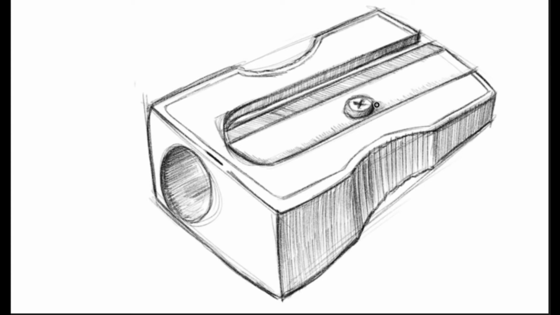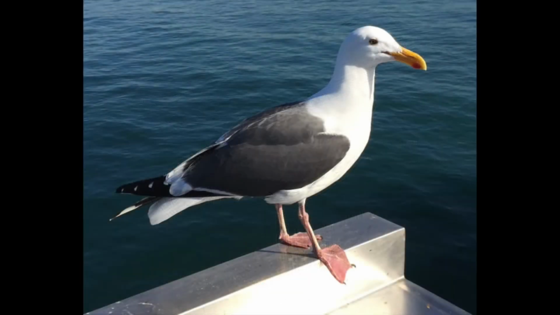Now you might be thinking, well, that's simple enough for a pencil sharpener, but how do I draw something that's more complex? The approach is still the same. Let's take a look at this bird. We're just going to look at basic shapes. We're not going to get overwhelmed with all of the details.